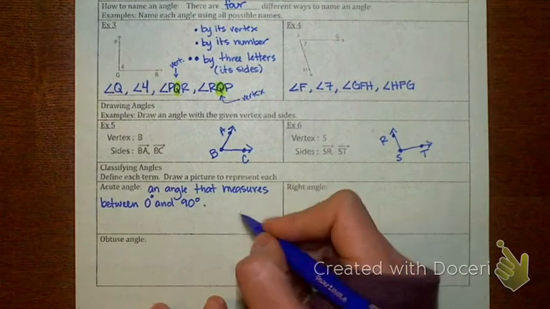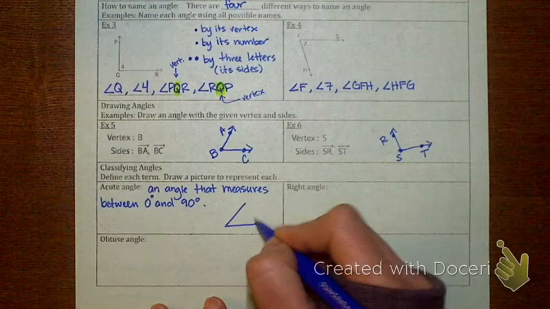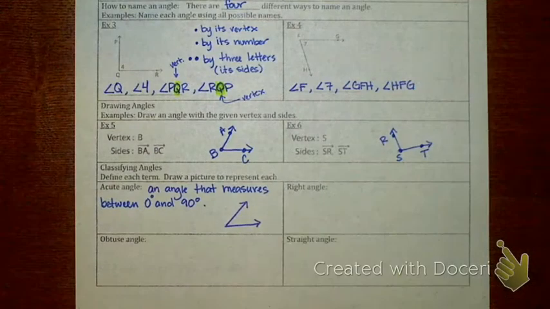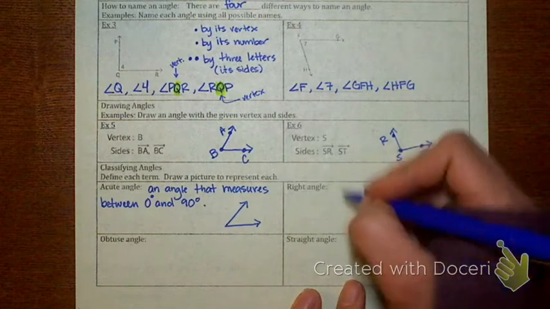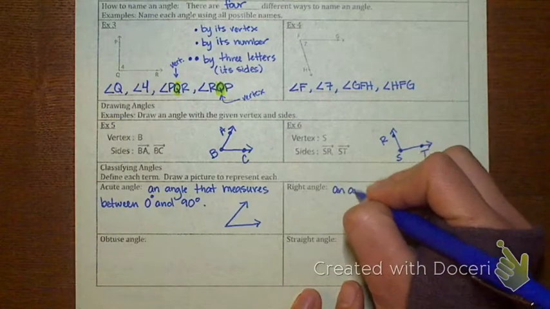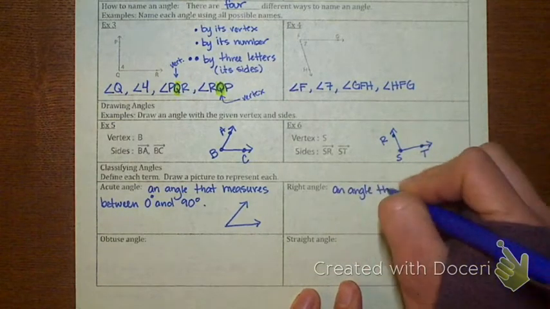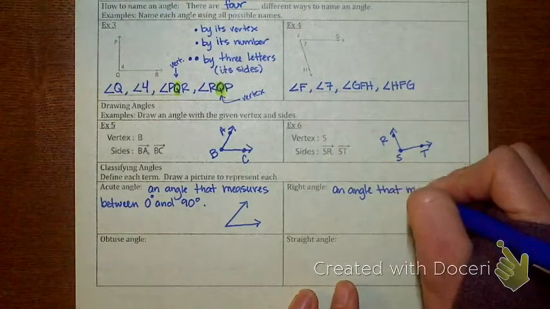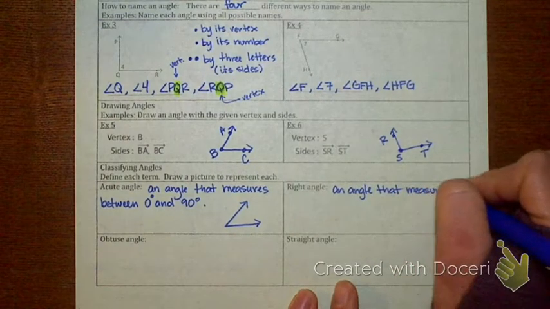Okay. All right, so let's draw a picture of an acute angle. So think about what you know a right angle looks like and make it smaller than a right angle. Does that make sense? Okay. Now, we learned about right angles when we were working with the Pythagorean theorem, right? So what's a right angle, Kennedy? A 90-degree angle. Yes, okay, so this is an angle that measures exactly 90 degrees.